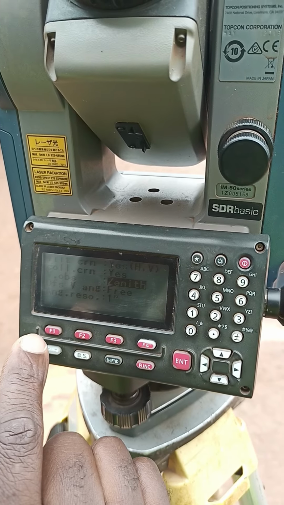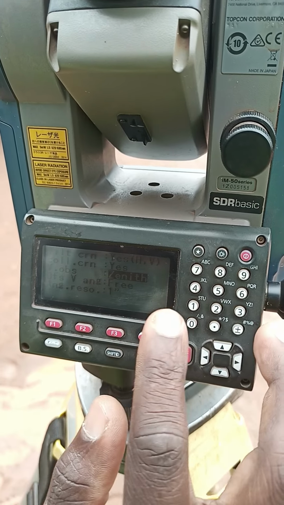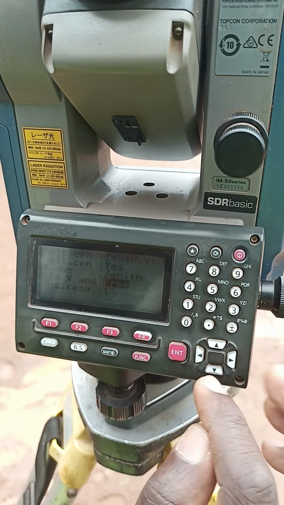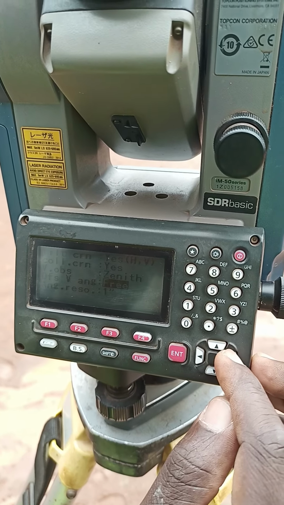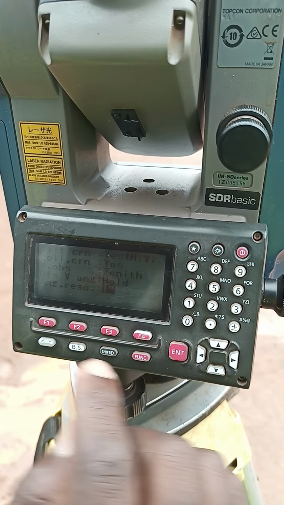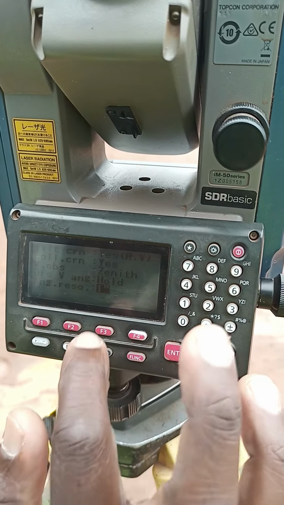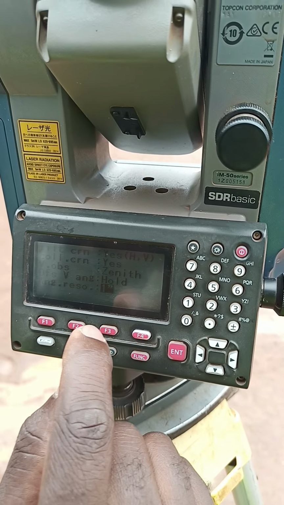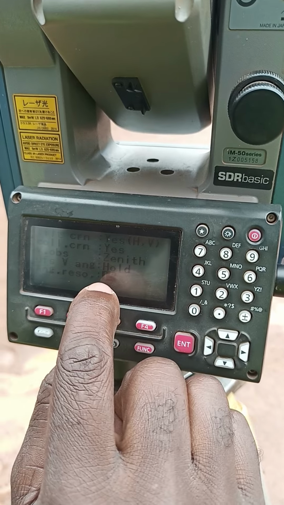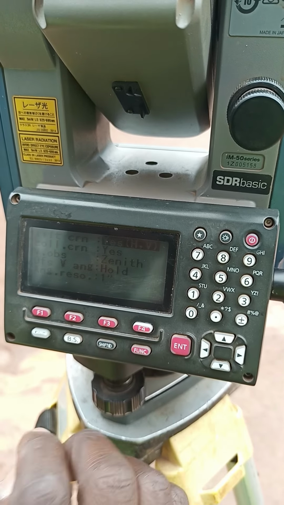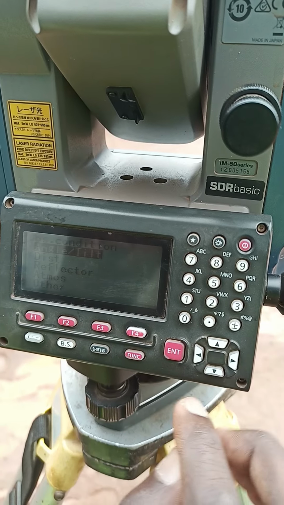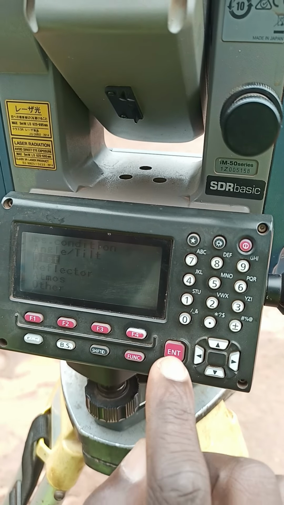Then vertical observation, you put it at this. Then offset vertical angle, it can be anywhere. You can put it at freehold, whatever, it can work, it has no problem. The angle resolution is 1 second. Then from there, you go back, you escape, you check the distance.